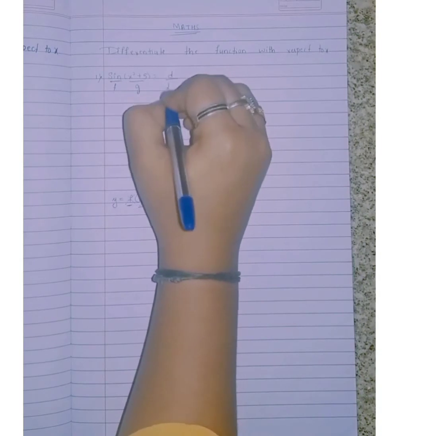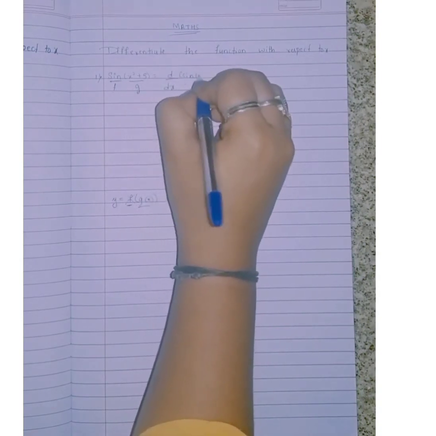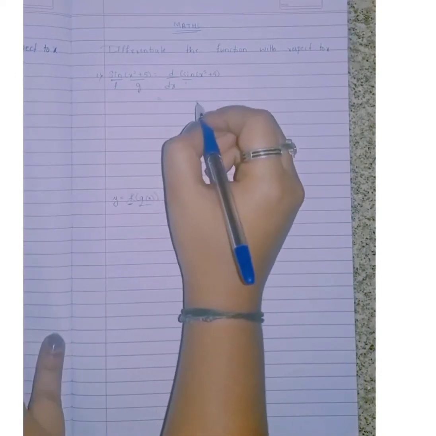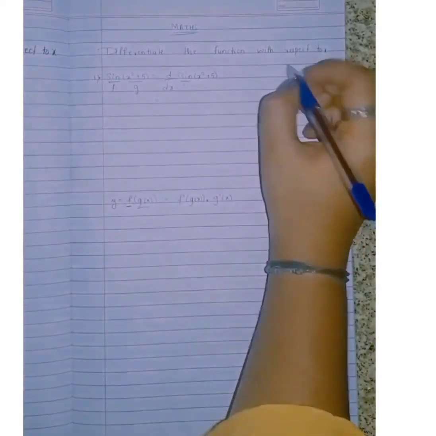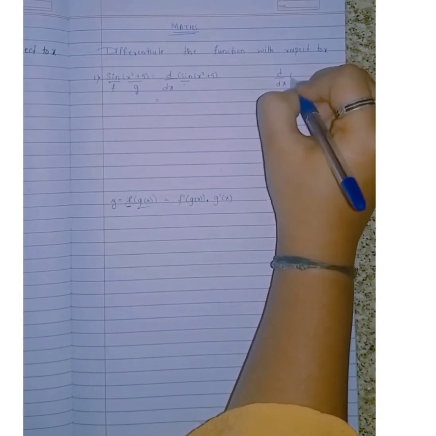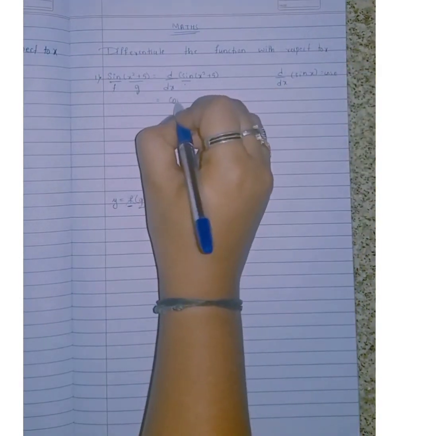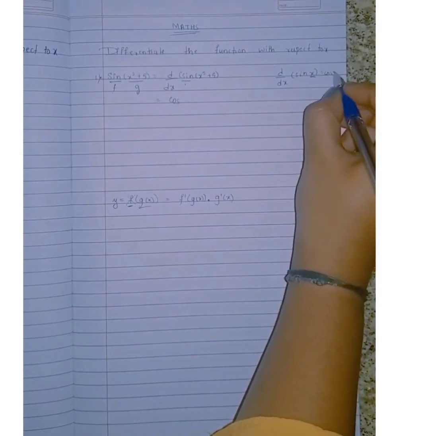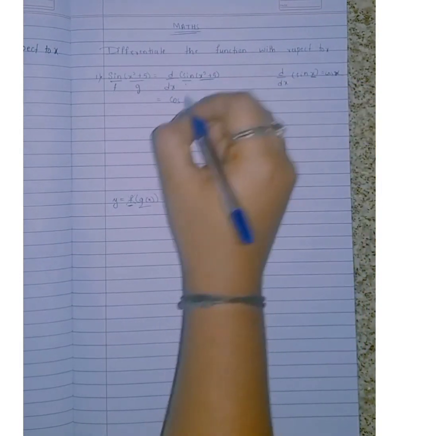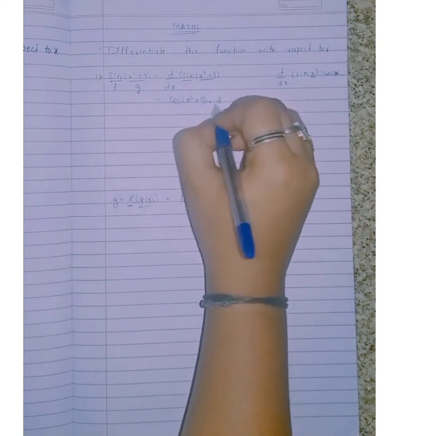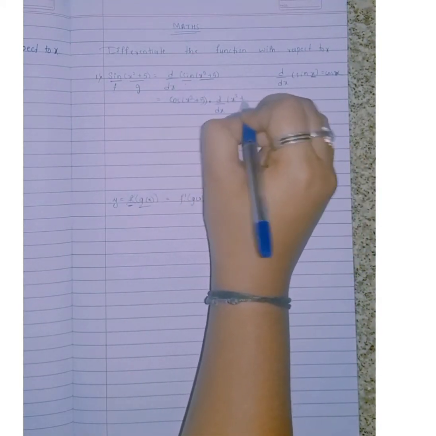So first we have to differentiate sin of x square plus 5, right? So differentiate sine. Differentiation of sine is d by dx of sin x, which is equal to cos x, we know. So cos, right? In the place of x, there is x square plus 5. We have to write it as it is, into d by dx of the inner function x square plus 5.